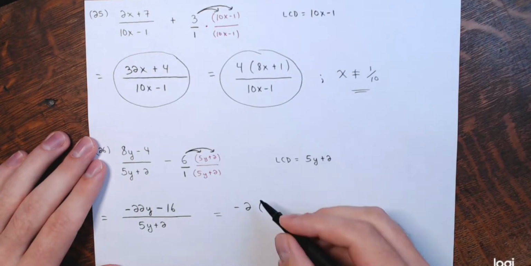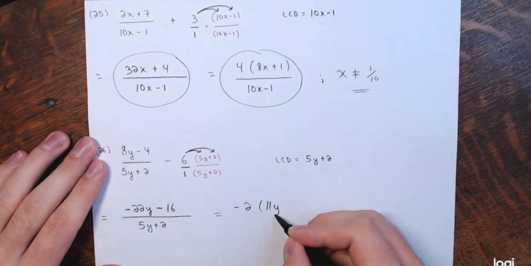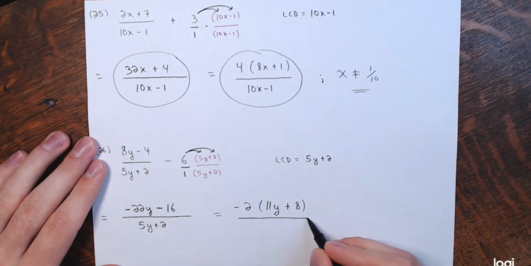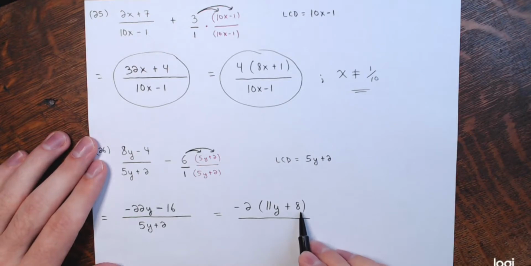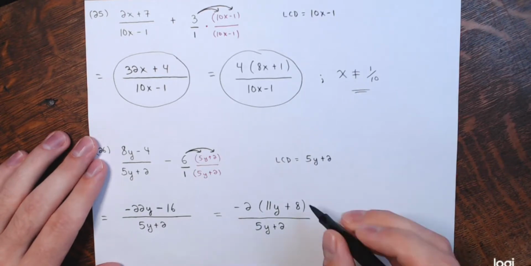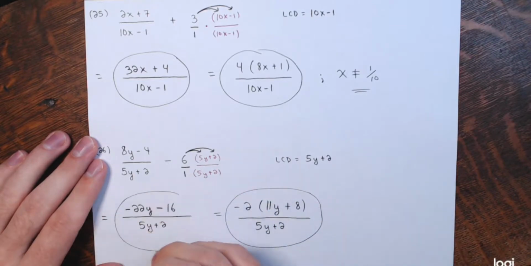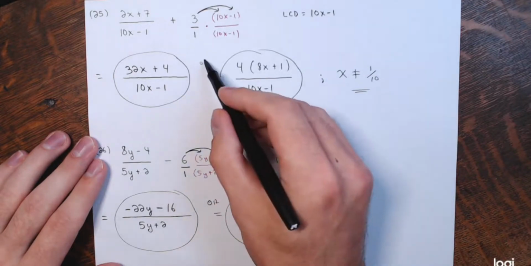And if I do that, what I'm left with is 11y plus 8. So my factors are negative 1, 2, and 11y plus 8 in the numerator, and the only factor in the denominator is 5y plus 2. And so I'm not seeing any common factors, so you can leave it like this, or you could have also left it like that, right? Both of those are equivalent.